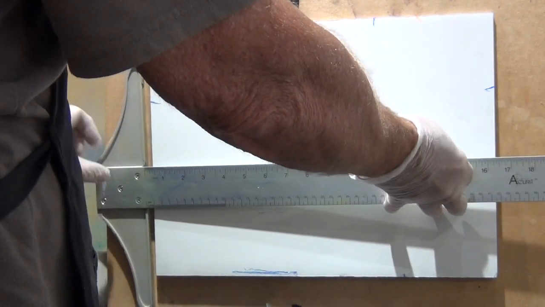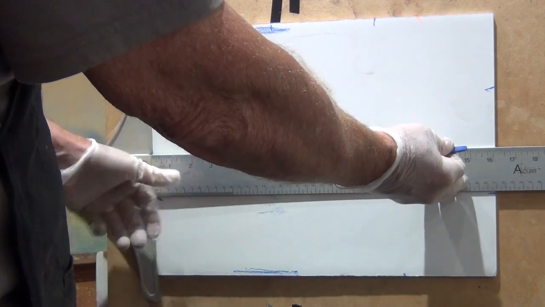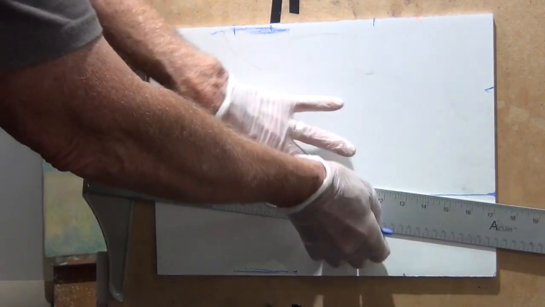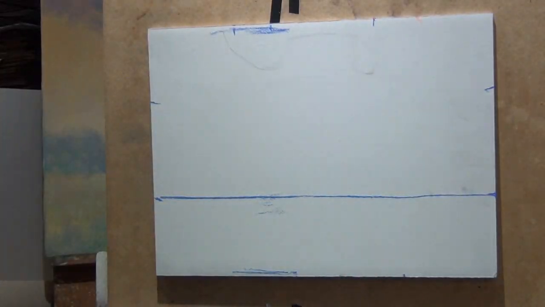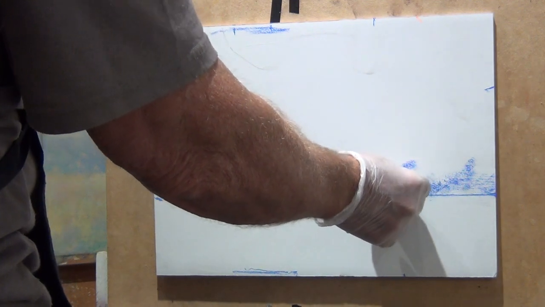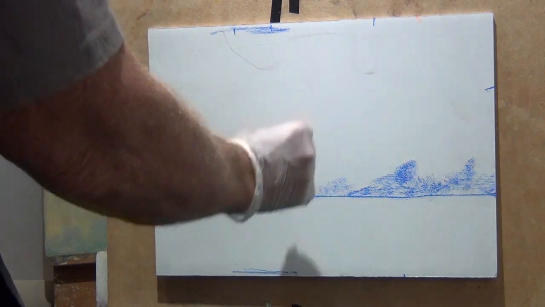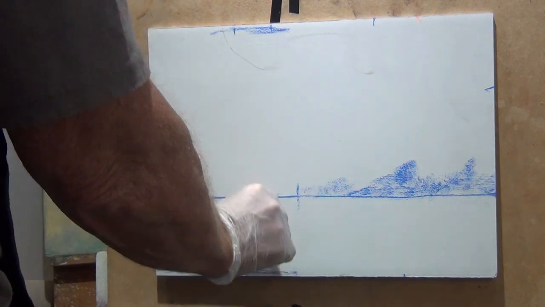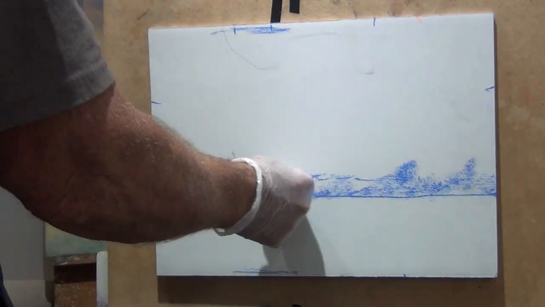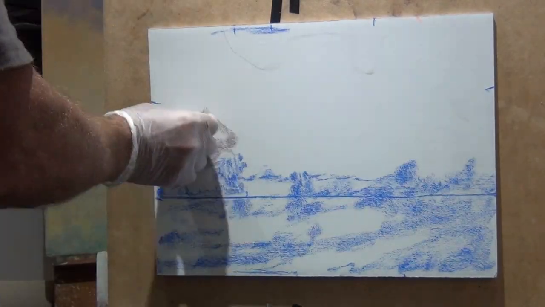I don't always use a straight edge, but the very famous Scottish pastelist Tony Allan used this to keep track of his horizon as he started to block things in. So here I'm blocking in and trying to use my memory to get the idea of that line that I saw that prompted me into doing this particular painting to begin with.